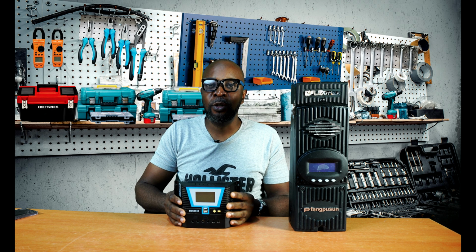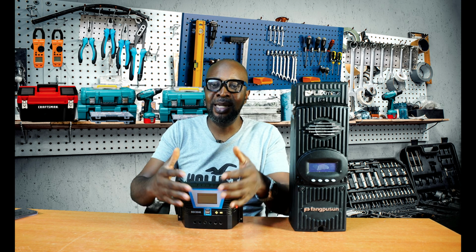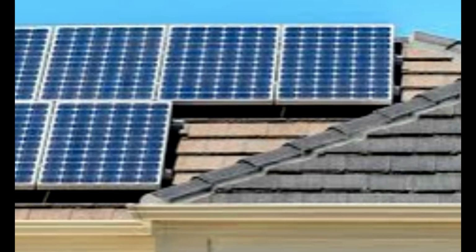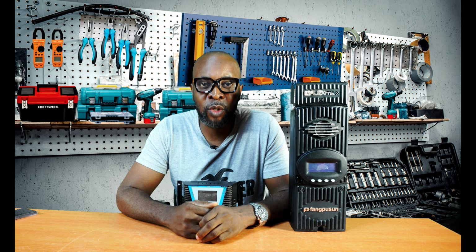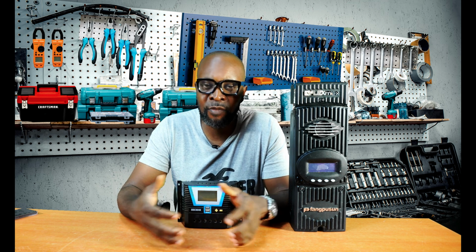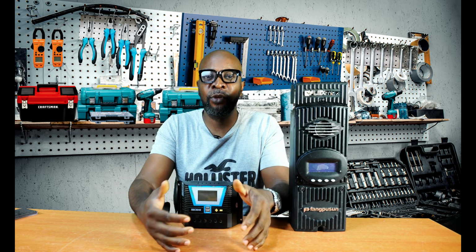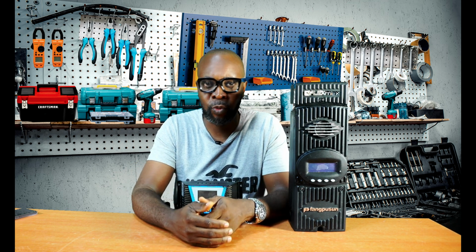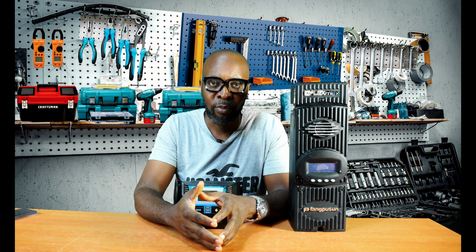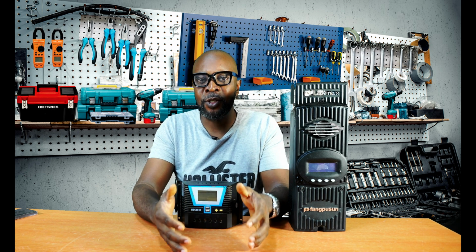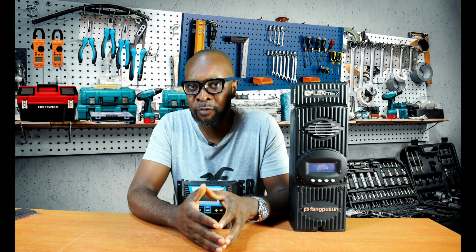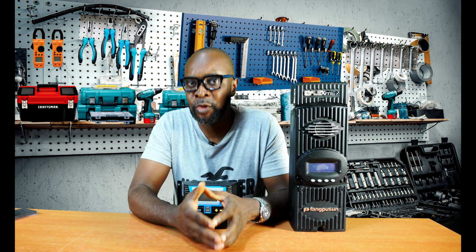If you have a space constraint, you have very limited space to mount your solar panels, but you want to maximize and get the very best of energy, then you should be going for an MPPT. All right, because the MPPT has the ability to maximize and get a lot of energy in a very small space. So if you have a very small space provided for you to mount your solar panels, but you're hoping to enjoy a lot of energy, that means you're limited in space. You have a situation of a space constraint for your solar installation.